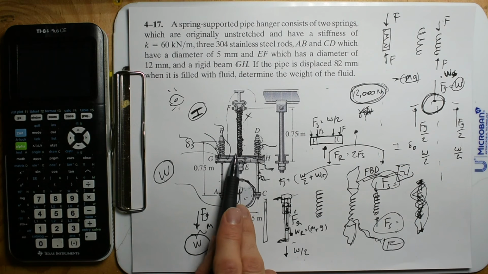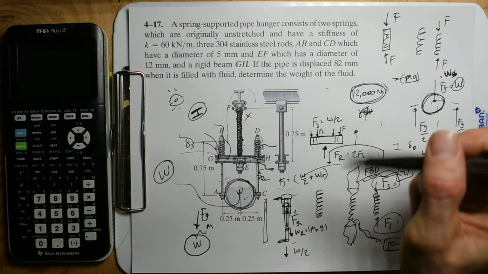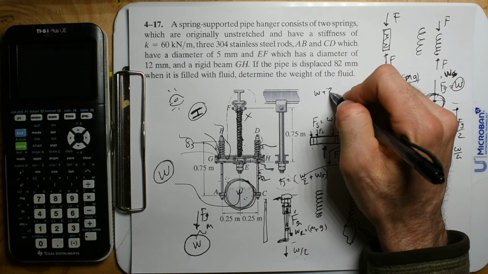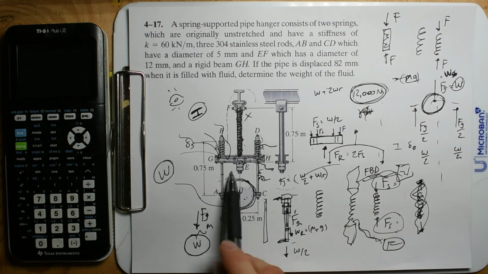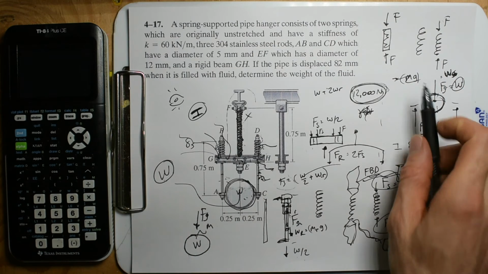Now, the force in this is going to be 2 of the force in the springs, which is going to be the weight of the water plus 2 times the weight of the rods. And that would make sense. The weight of the water plus 2 times the weight of the rods.